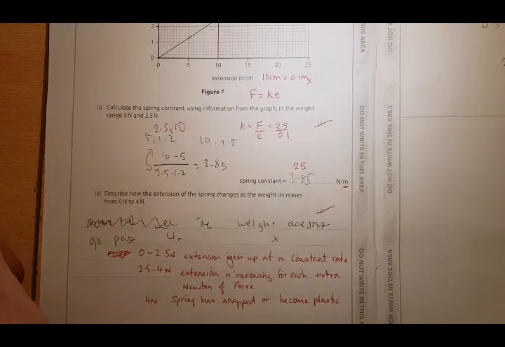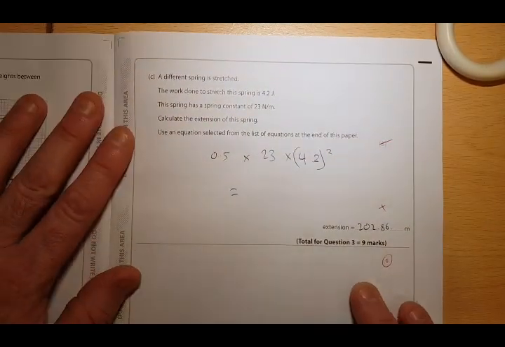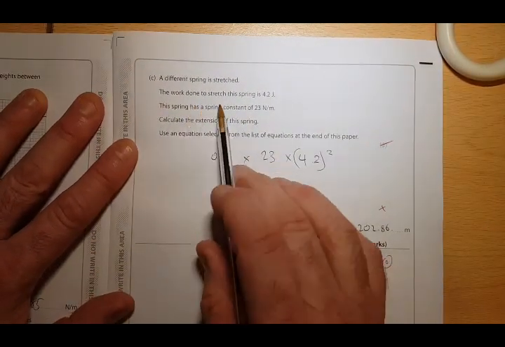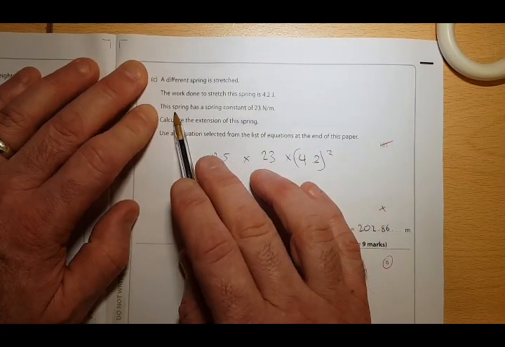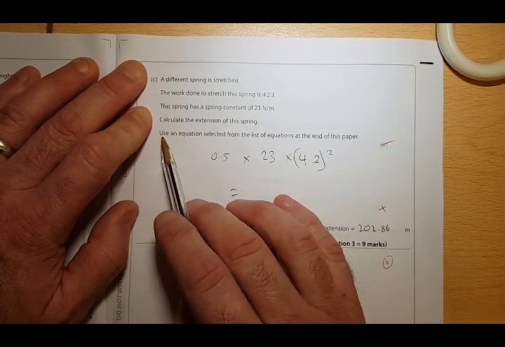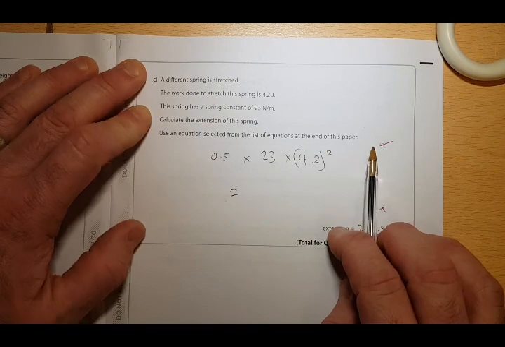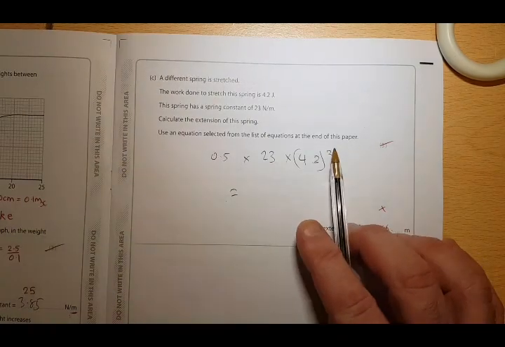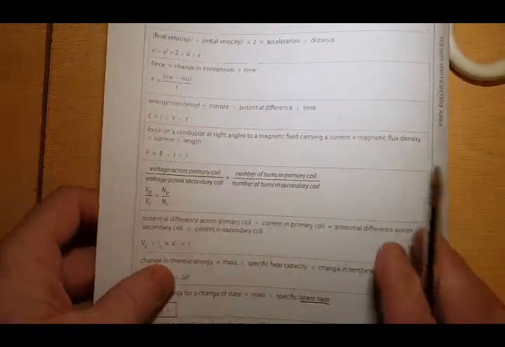Part C. Here it's talking about a different spring. A different spring is stretched. The work done to stretch the spring is 4.2 joules. The spring has a spring constant of 23 newtons per meter. Calculate the extension of the spring, using equations selected from the list of equations at the end of this paper. Again, the candidate who's filled this in has just put some numbers in. Let's look at the questions on the paper.